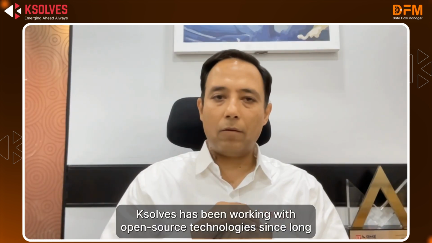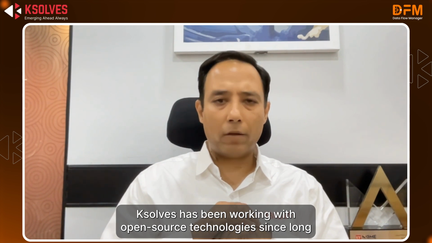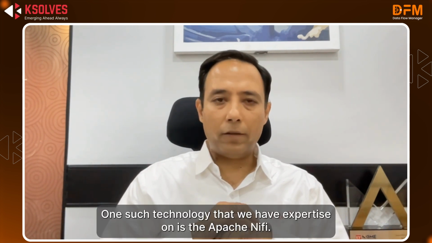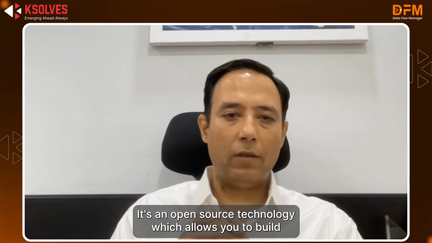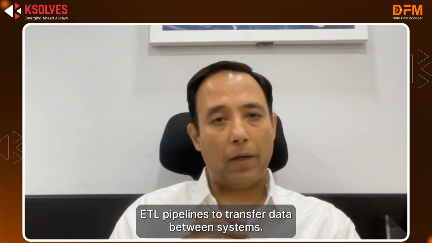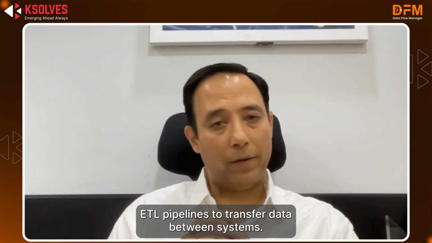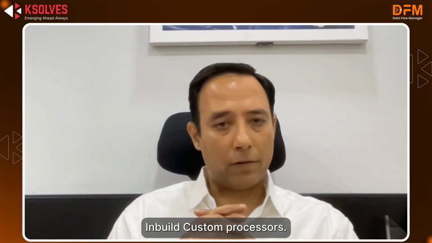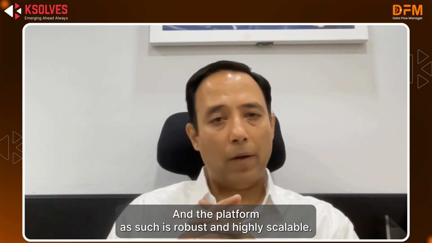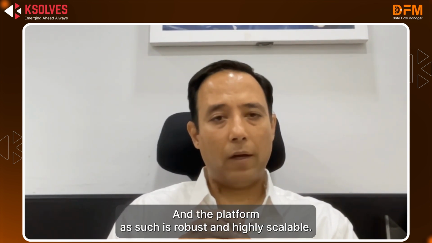Ksolves has been working with open source technologies since long, almost more than a decade. One such technology that we have expertise on is Apache NiFi. So what is Apache NiFi? It's an open source technology which allows you to build ETL pipelines to transfer data between systems. It comes with powerful data transformations, inbuilt custom processors, and the platform as such is robust and highly scalable.